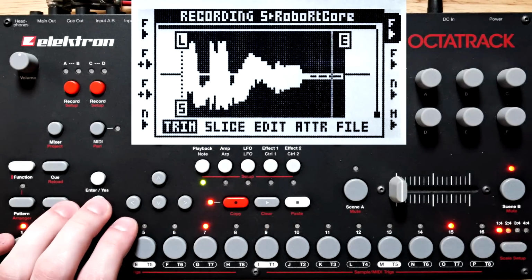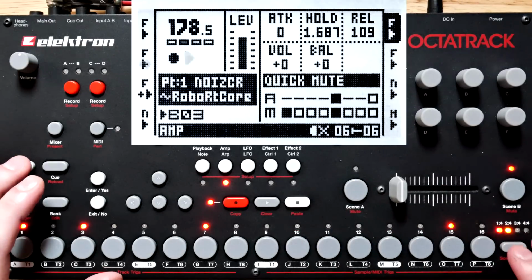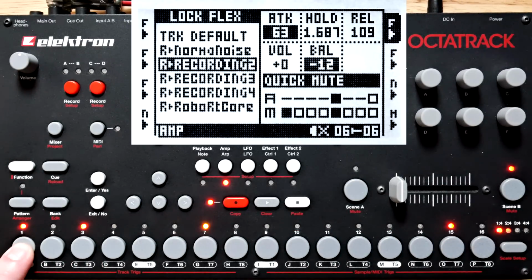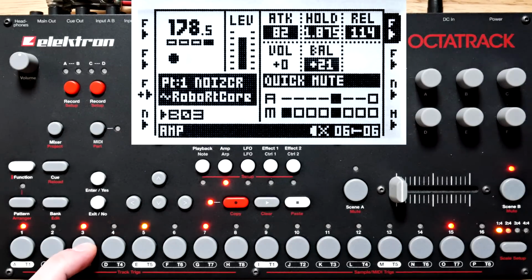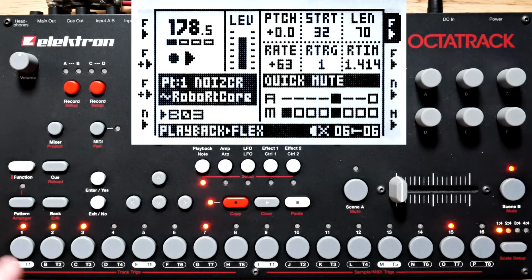This way I still have access to activating manual resampling, but now every time I start the project up, this particular file will be loaded to this recording buffer. You can see this first trigger is sample locked to recording buffer 2, and also note that this track is queued as well. Very incestuous relationships between these different channels.